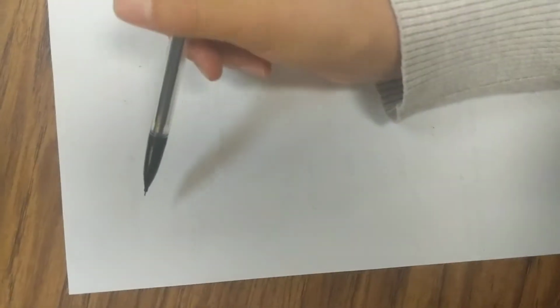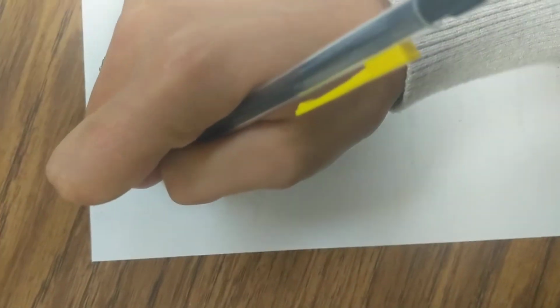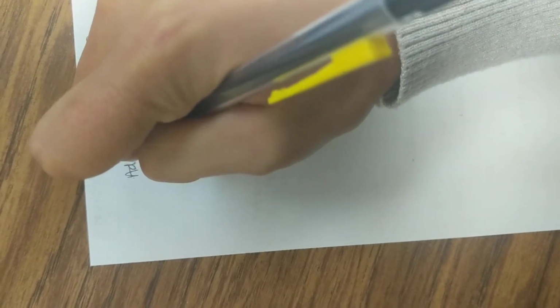So if you would like to follow along, you don't have to add this to your notes, but you certainly can if it's going to help you kind of remember this process, remember the rule. So let's look at inequalities. Let's look at the addition property of inequalities.